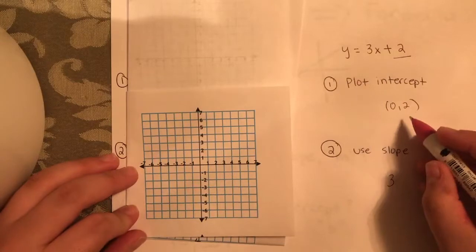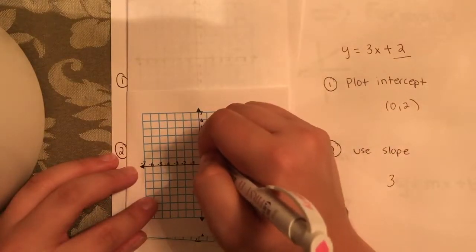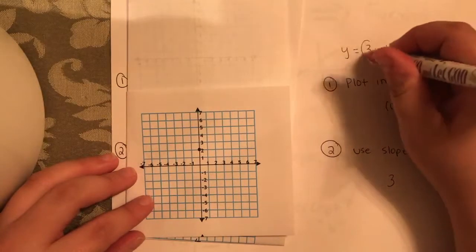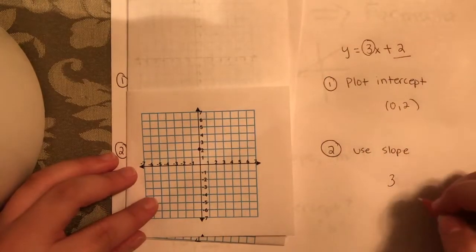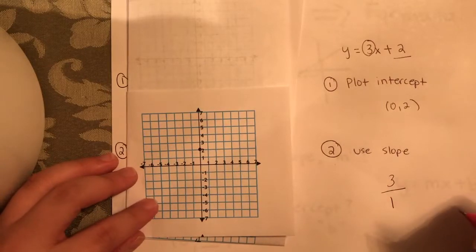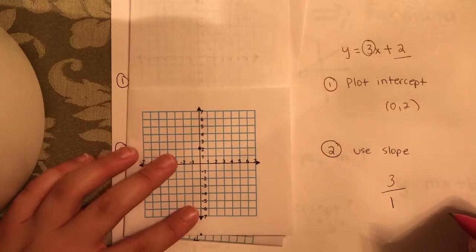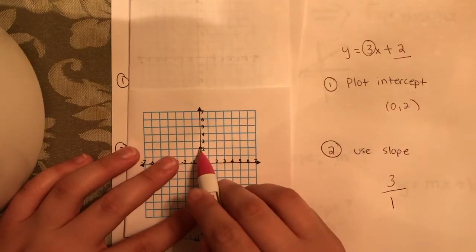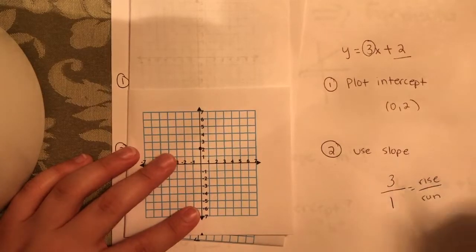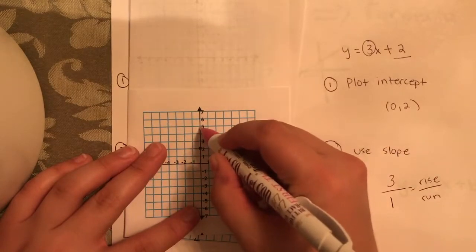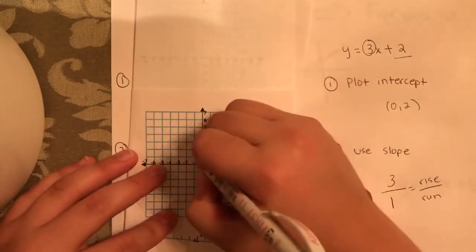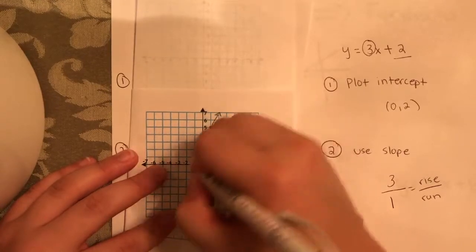Okay, so we plot the (0, 2). Great, first step down, and then use the slope. What do we remember when we have whole numbers, right? We put a 1 over it, because 3 divided by 1 is still 3. So from this, we start at the point, and we rise 3, and run 1. So 1, 2, 3, and 1. And then we connect the points.